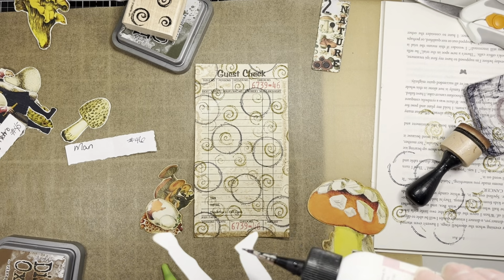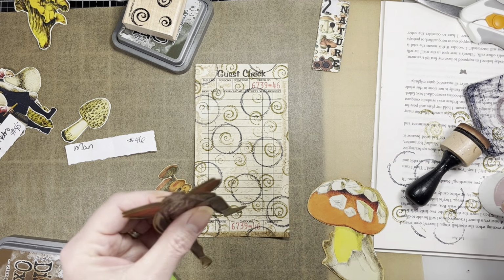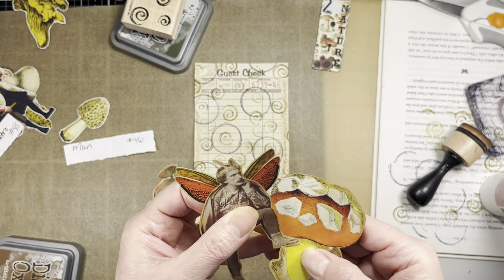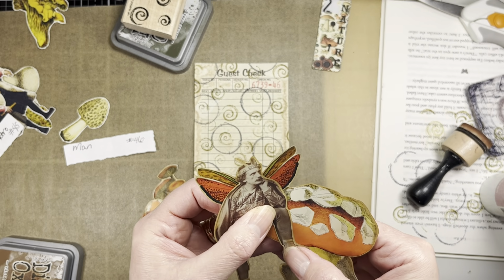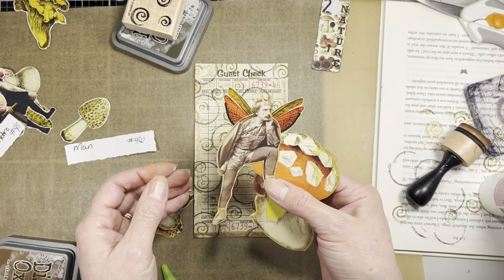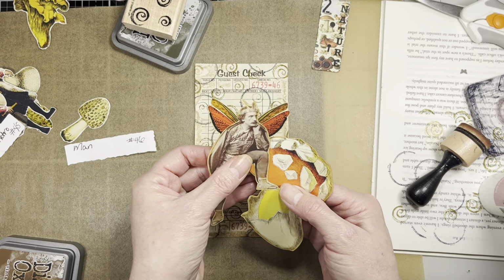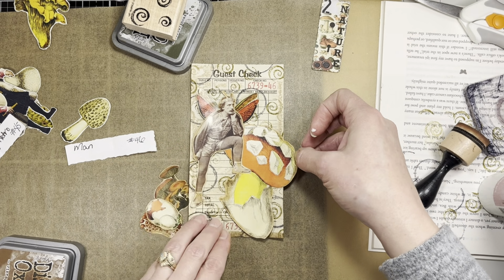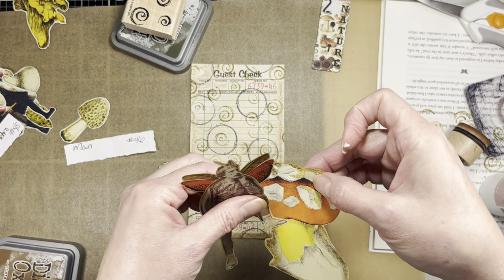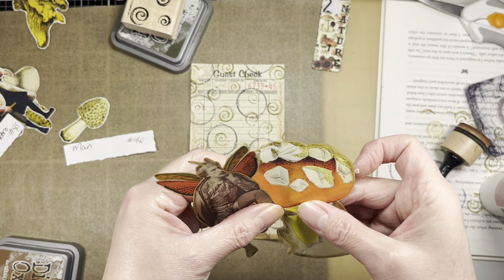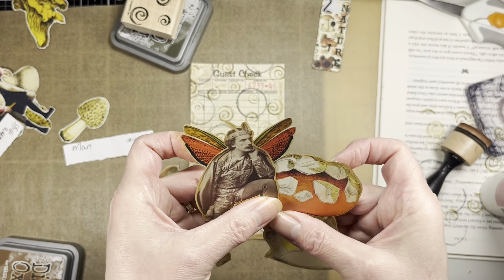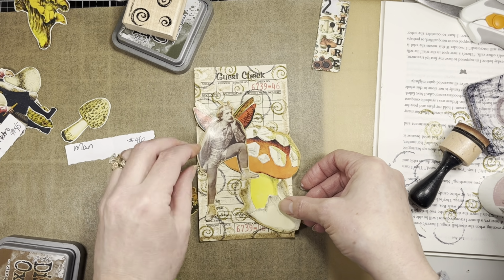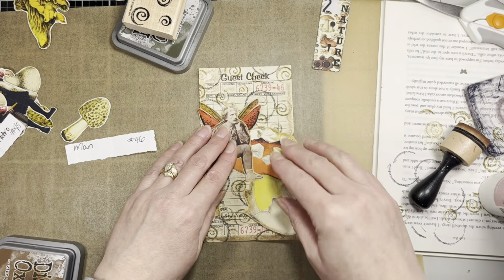Okay, I'm not sure how I'm going to do this, but let's see here. Make it go up a little bit more. I don't want to lose a ton of the mushroom. It's kind of like a growing sideways sort of mushroom.